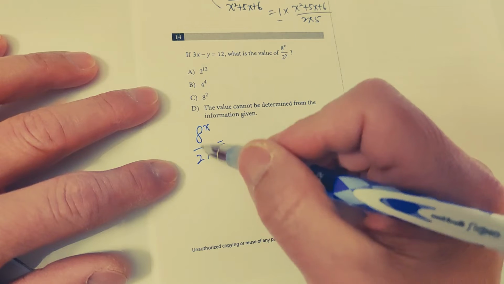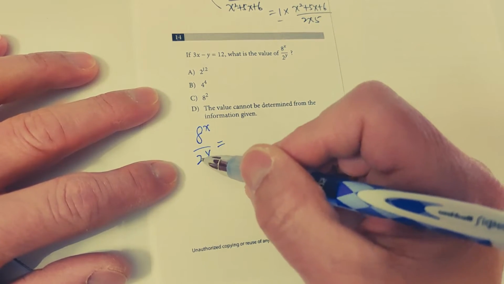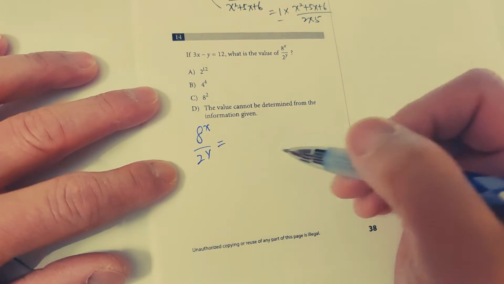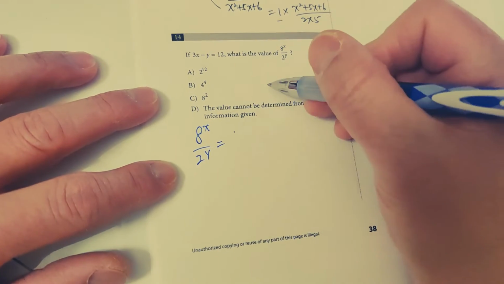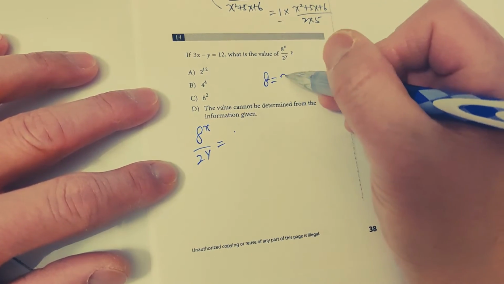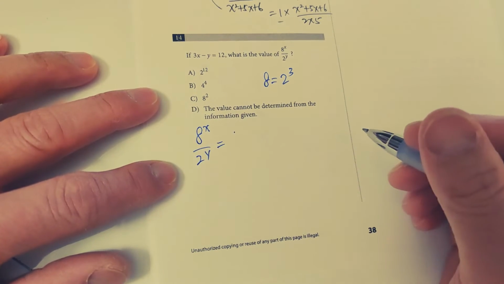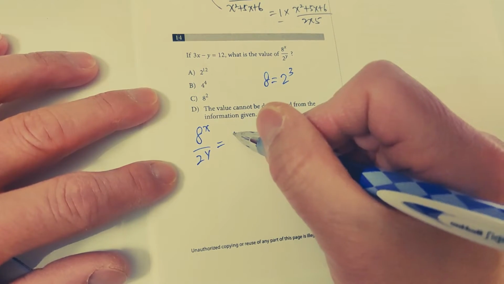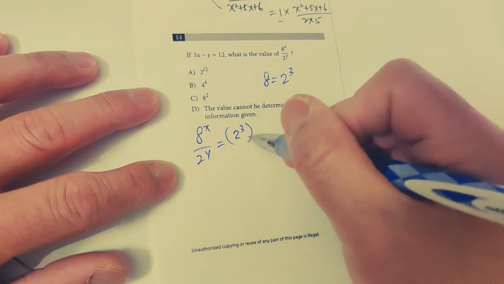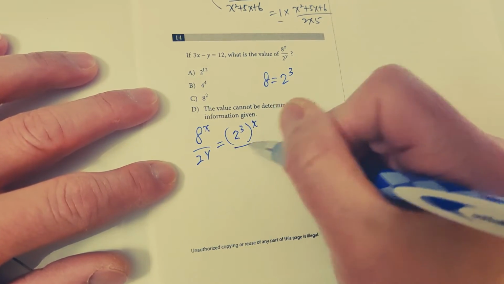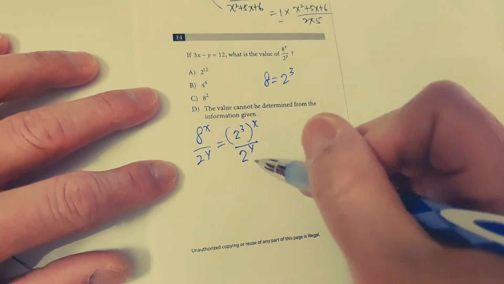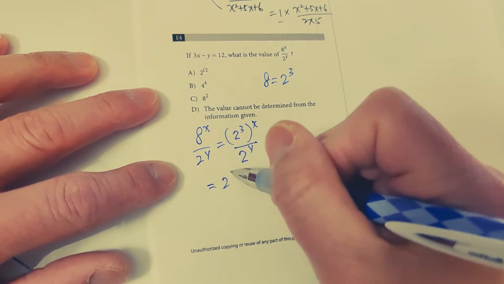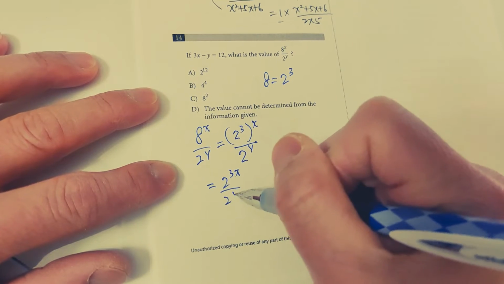You can see there's a very close relationship between 2 and 8, because 8 is a power of 2, which means 8 is equal to 2 to the third power. So I can replace the 8 with 2 to the third, followed by the x as the exponent, divided by 2 to the y again.